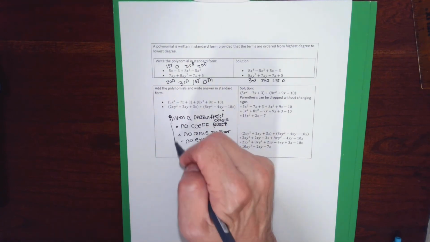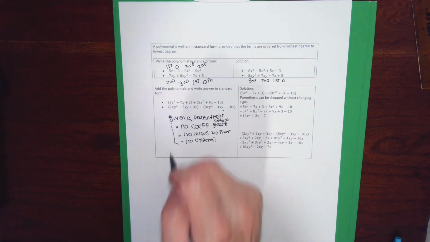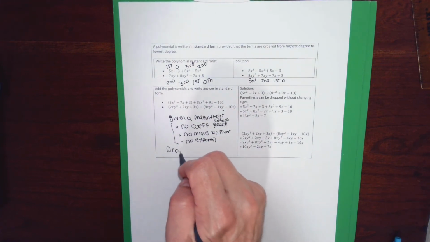So if you don't have any one of these three, then you can just drop the parentheses without changing signs.